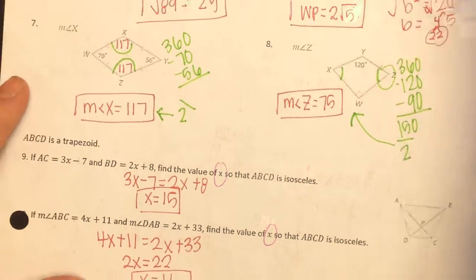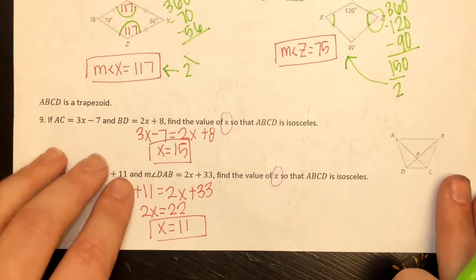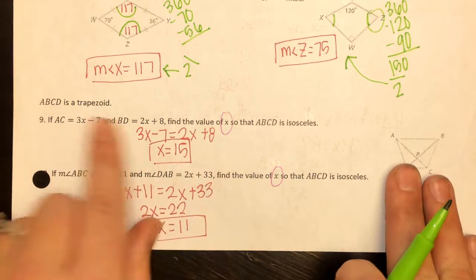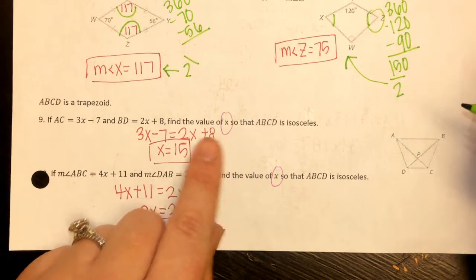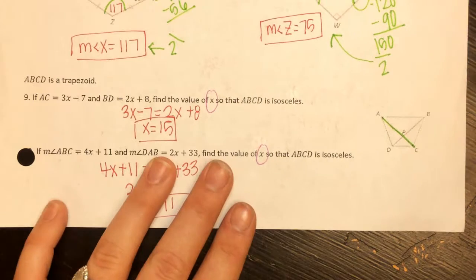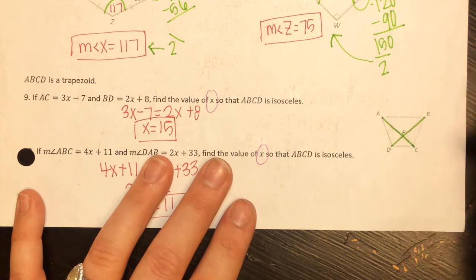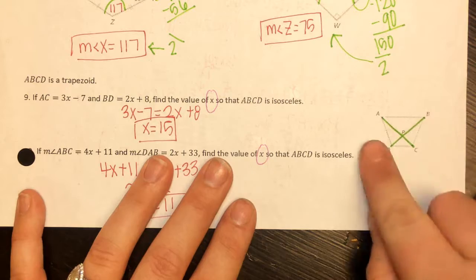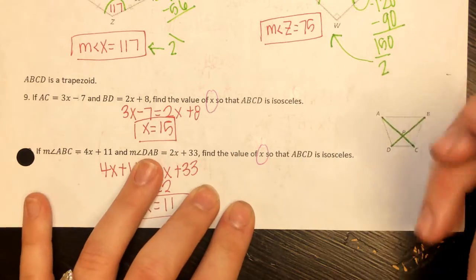All right, and 9 and 10 we're using the same trapezoid. So if this is a trapezoid, find the value of X so that it is an isosceles. Well, AC is this diagonal, and BD is this diagonal. So if you set those two equal to each other, you'll solve and get X is equal to 15.